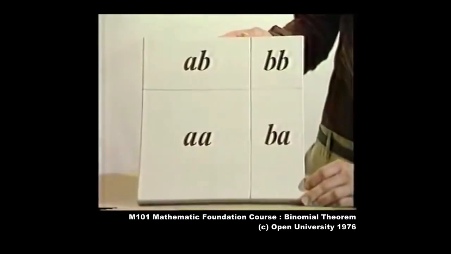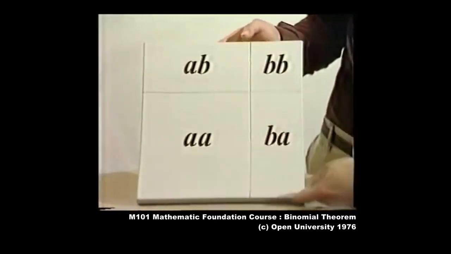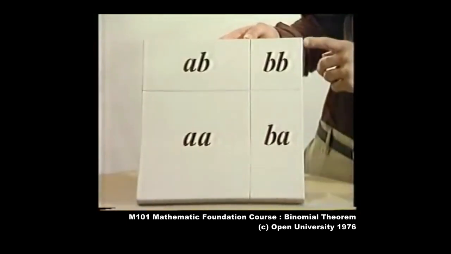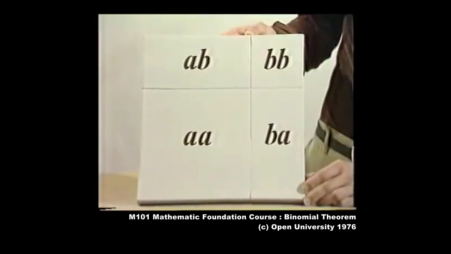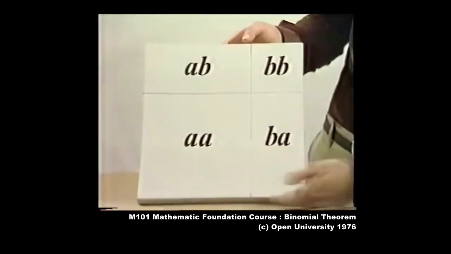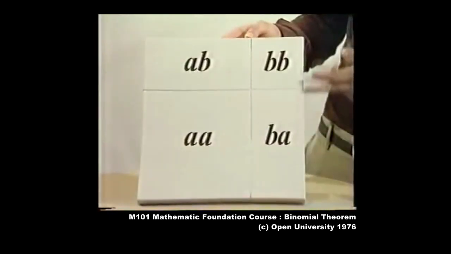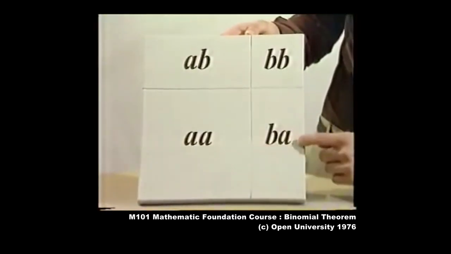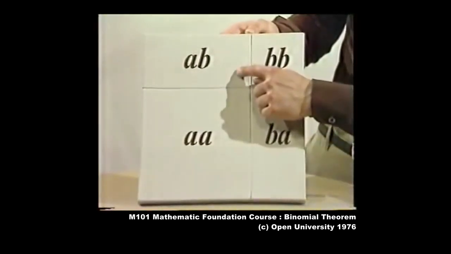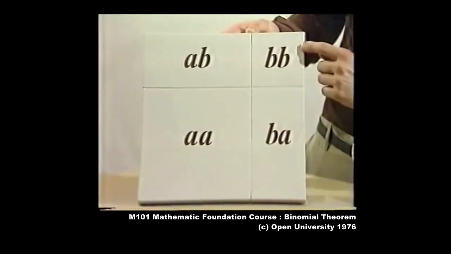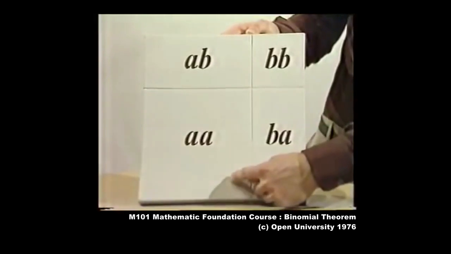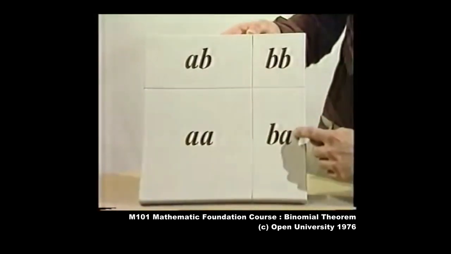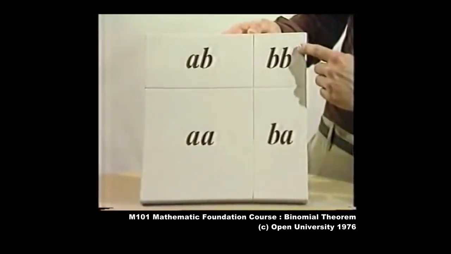This square has sides a plus b by a plus b. It's made up of 4 pieces, each one of which is formed by choosing either an a or a b in this direction, and either an a or a b in this direction. For example, a by a, a by b, b by a, and b by b, which adds up to a total of a squared plus 2ab plus b squared. Well, that's the square. How about the cube?